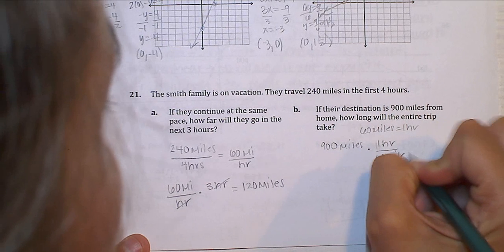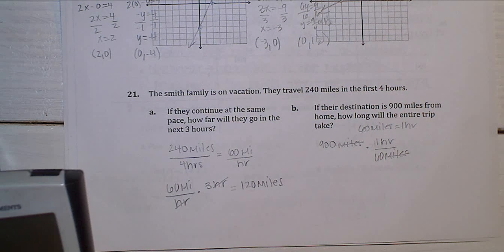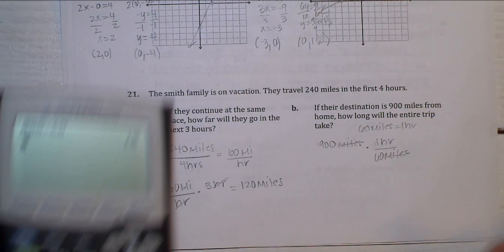So I do 900 divided by 60 equals 15 hours. So one way equals 15 hours. So both ways equals 30 hours. Just double that.